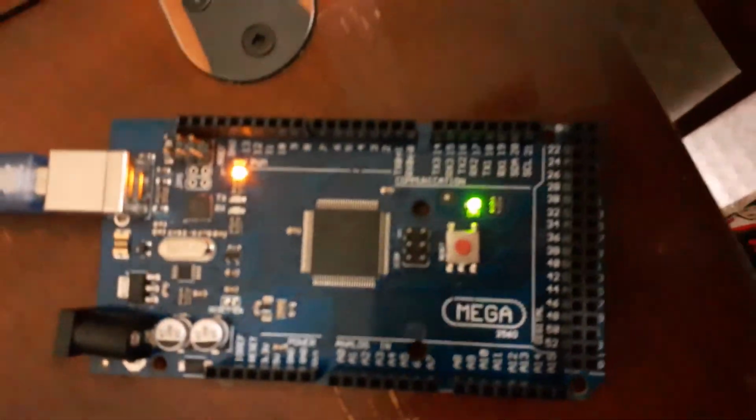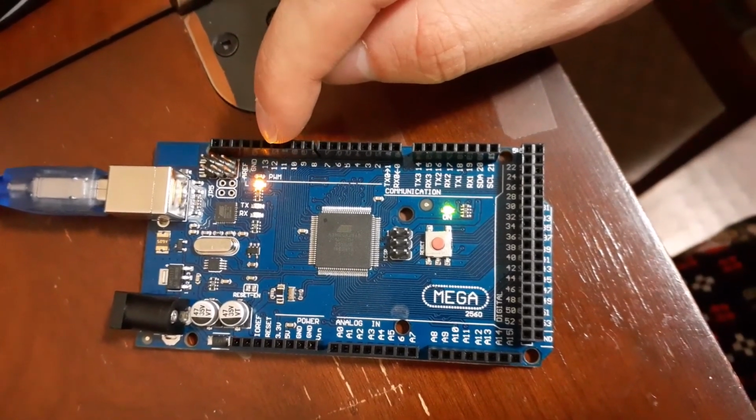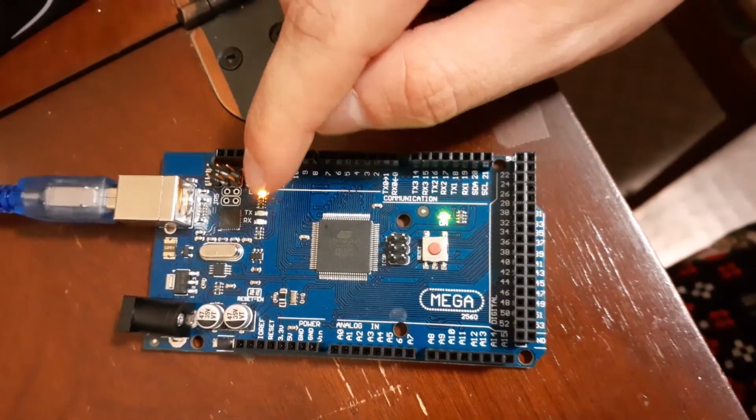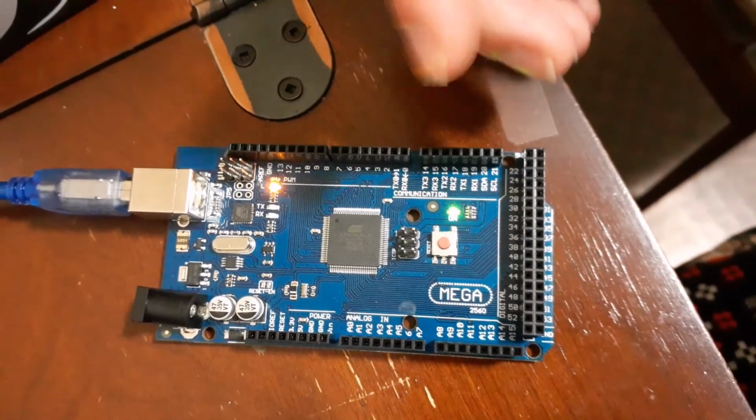But anyway, sure enough, we have the LED on. That's the LED related to pin 13. We set the voltage high, so it's on. This green LED means that we have power, so that's good.